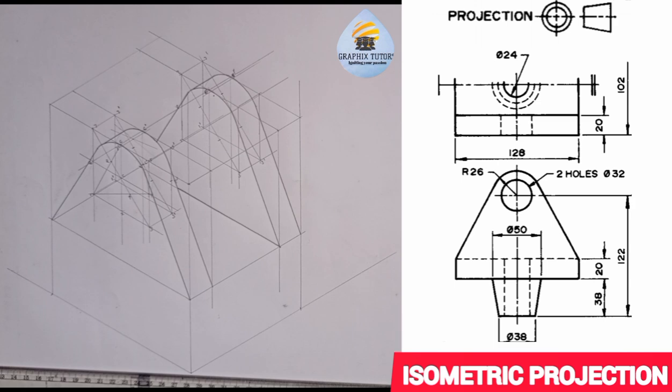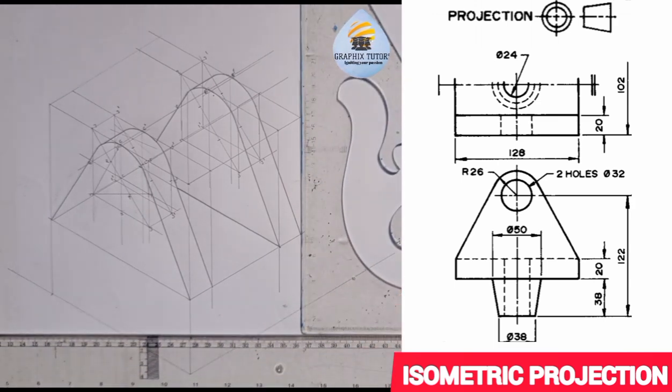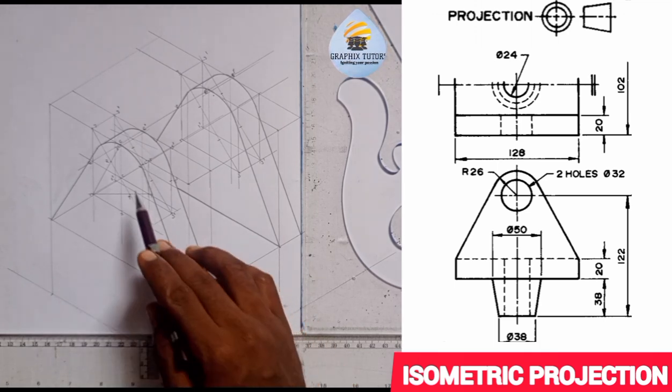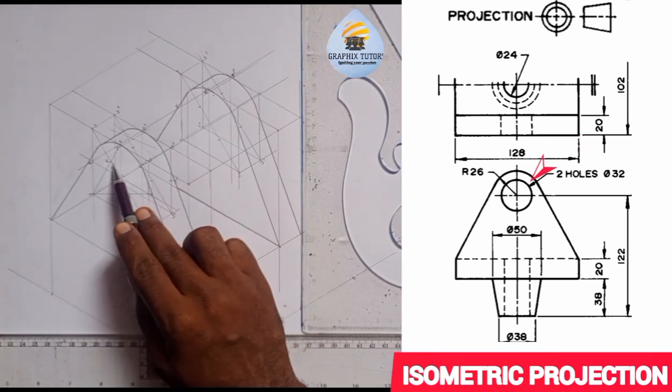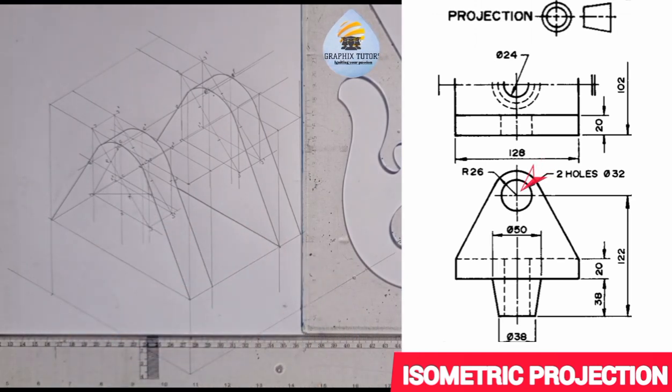Now if you look at the figure closely again, you discover that there's a circle in between these two given figures here. Is that okay? There's a circle. The circle diameter is given, it says 2 holes. So the circle diameter is given to be 32. So I'm going to be using 16 millimeter as the radius.